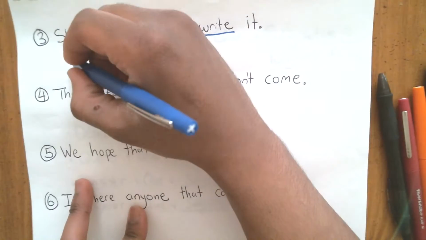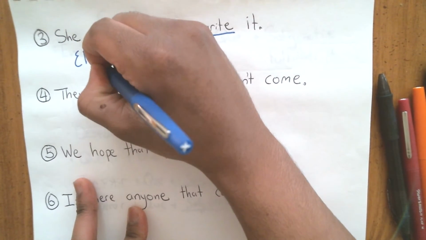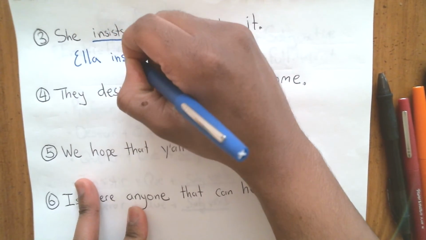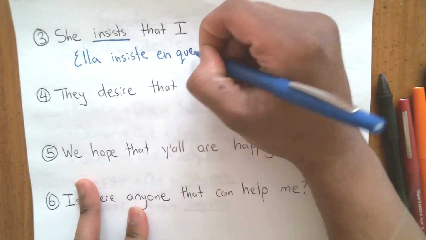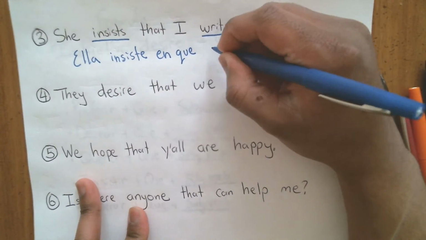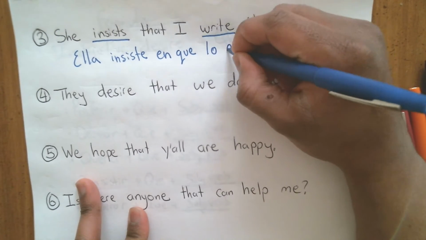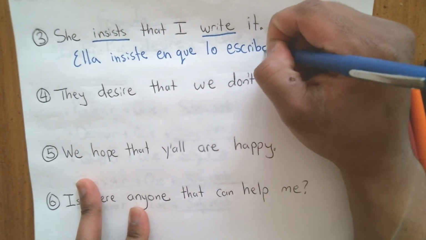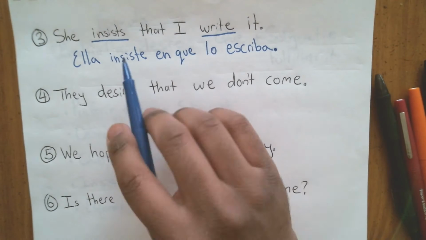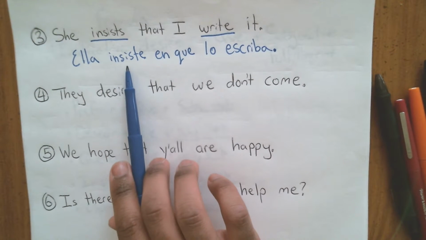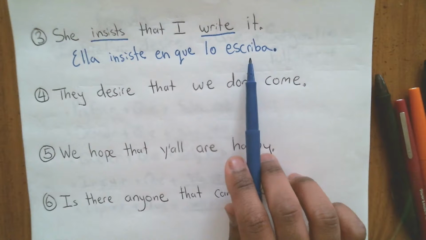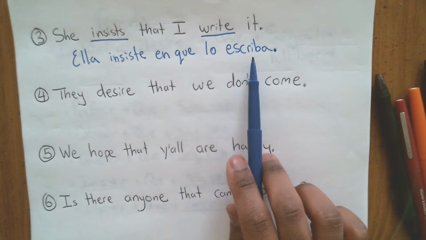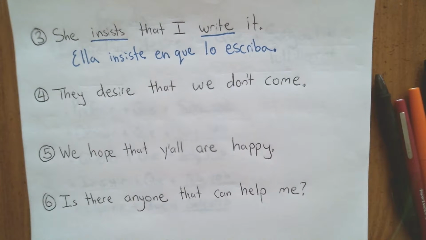And so it would just be ella insiste en que lo escriba. Okay? Because this is just a regular conjugation of insistir. And then escriba is the subjunctive form of escribir, okay?